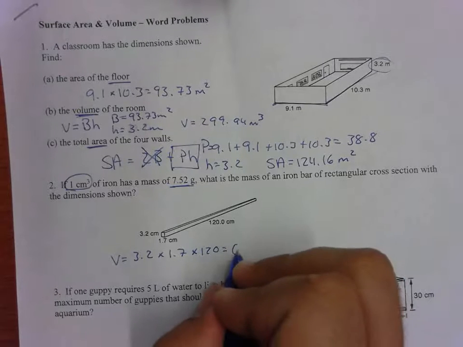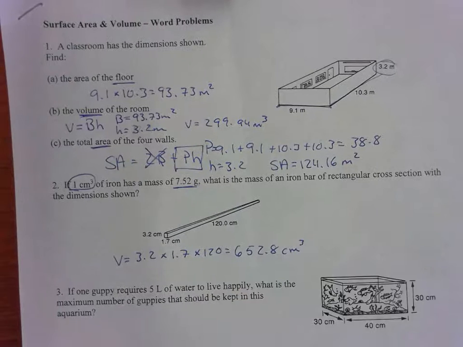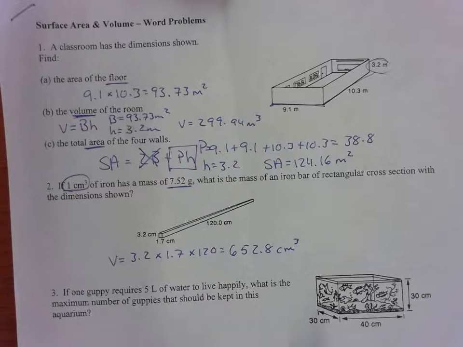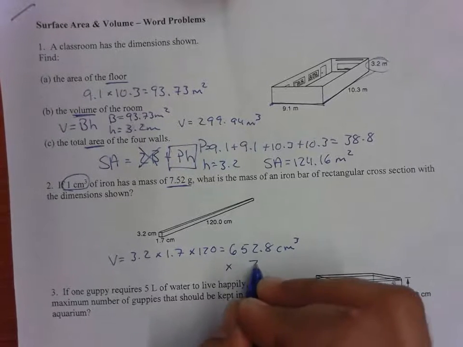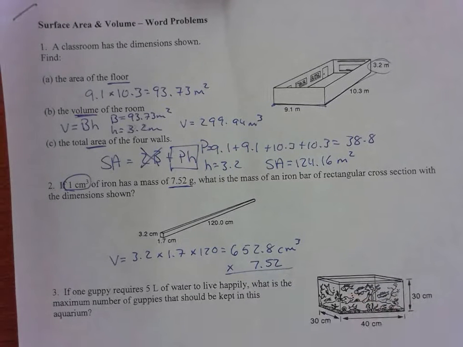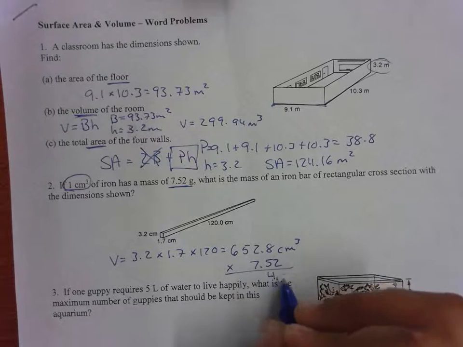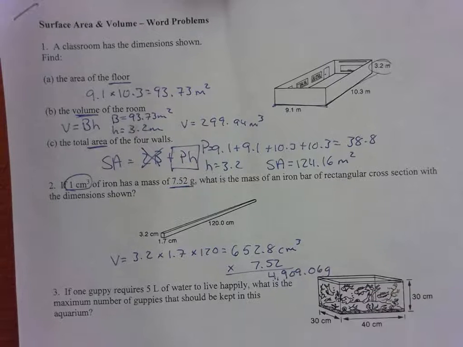That equals 652.8 cubic centimeters. Now, each cubic centimeter has 7.52 grams, so how many grams are in this rod? You're going to multiply this by 7.52, and you get that this rod has 4,909.06 grams in it.